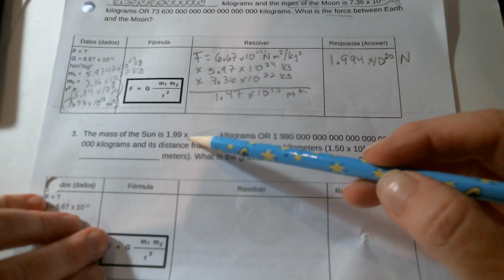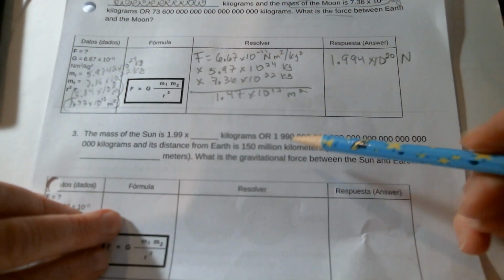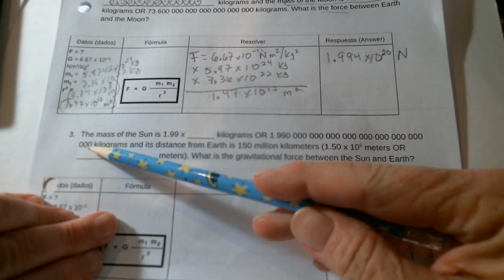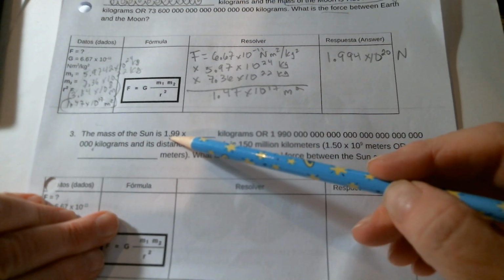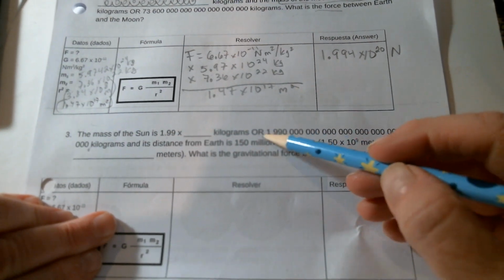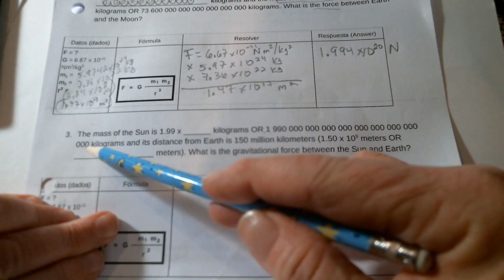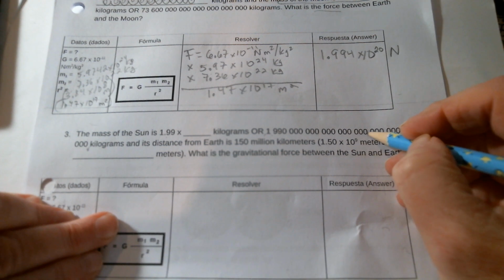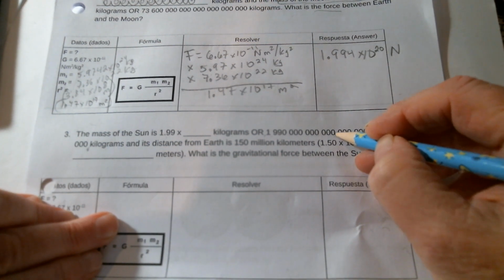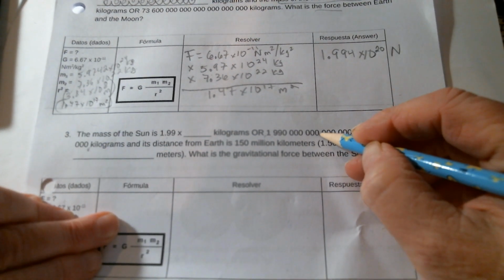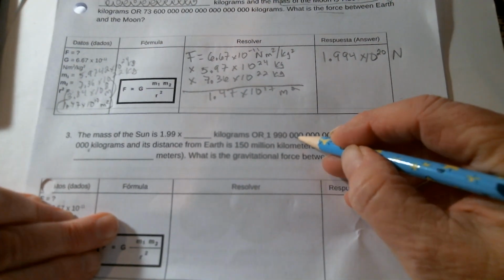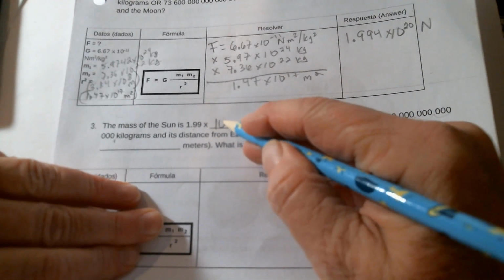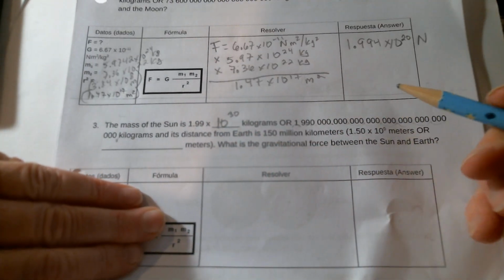Okay, let's try this one. The mass of the sun is this times 10 to the what? Well, let's do a little practice on our scientific notation. So my decimal is right here, and I need to move it all the way here. So let's count how many places. 1, 2, 3, 4, 5, 6, 7, 8, 9, 10, 11, 12, 13, 14, 15, 16, 17, 18, 19, 20, 21, 22, 23, 24, 25, 26, 27, 28, 29, 30. So 10 to the 30, that's how I get this.